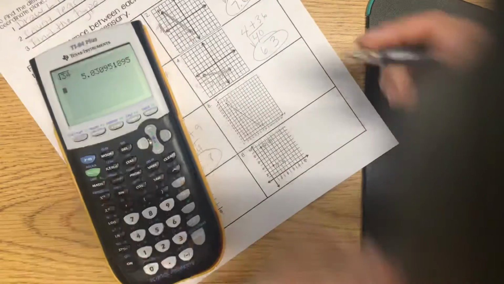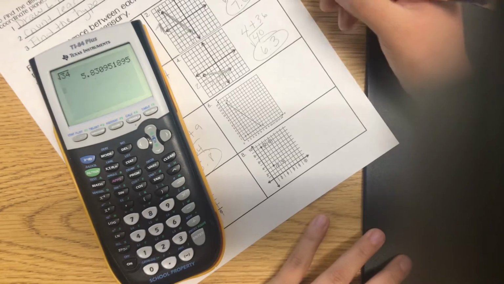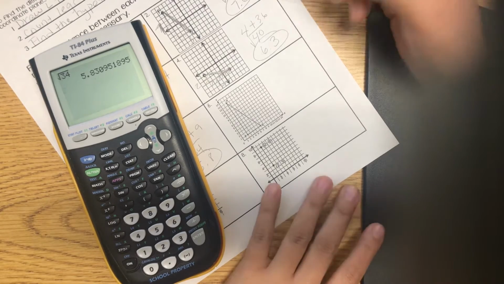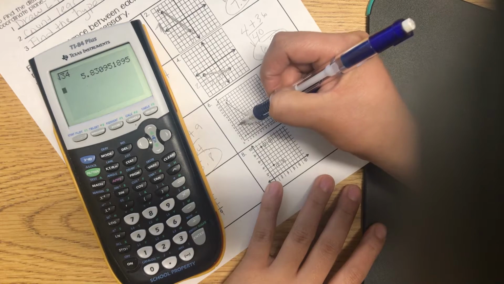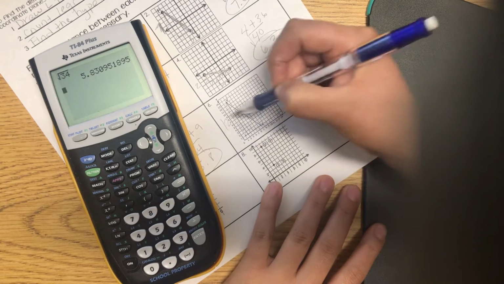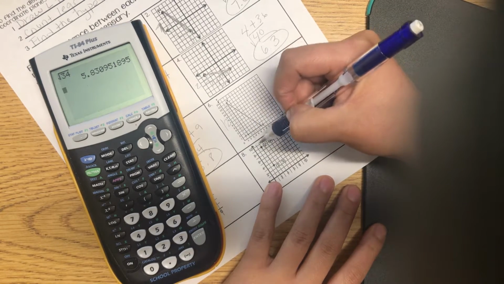So number 6 is another way where they could set it up completely for you. You just have to count the sides of the legs. So 1, 2, 3, 4, 5, 6, 7, 8, 9, 10, 11, 12. And 1, 2, 3, 4, 5.